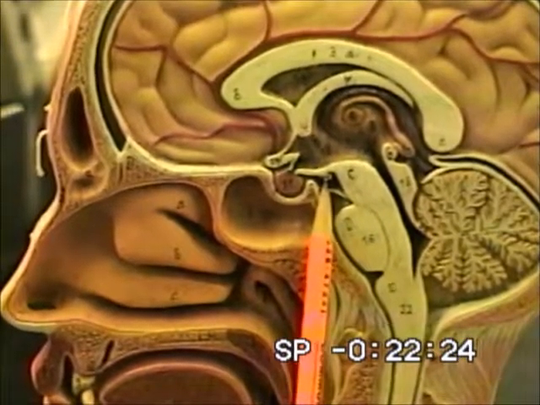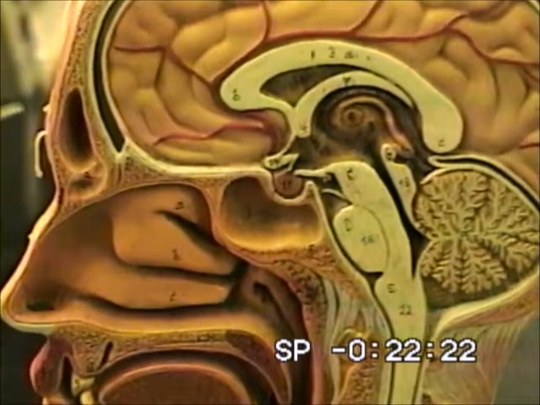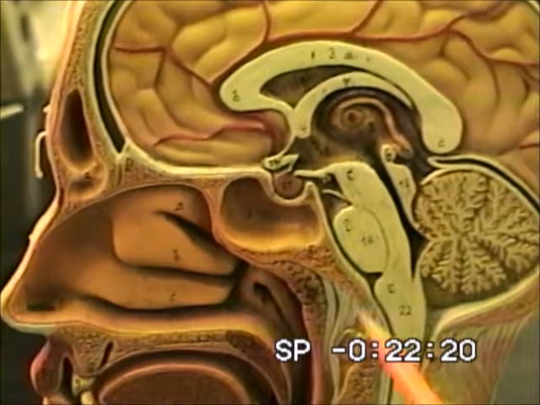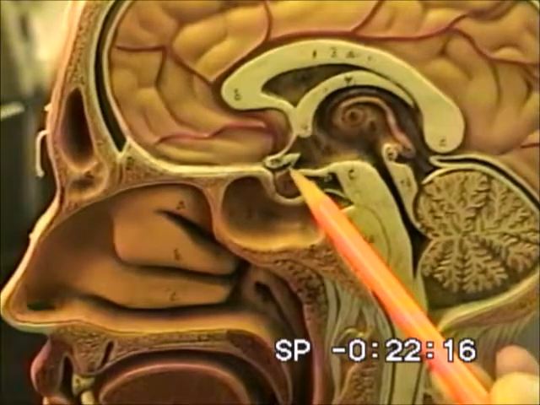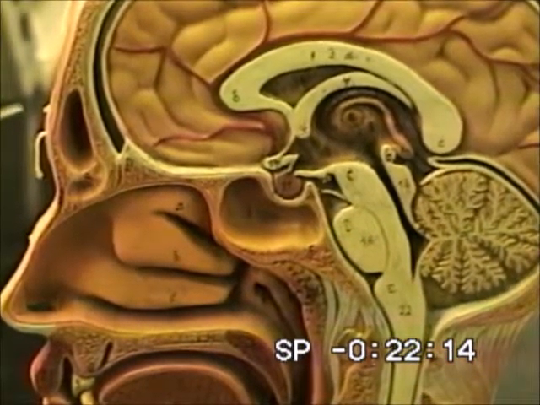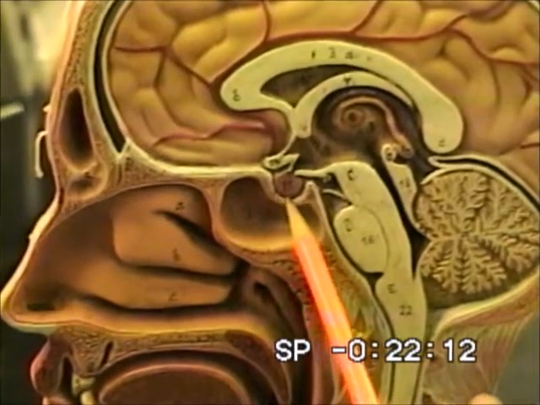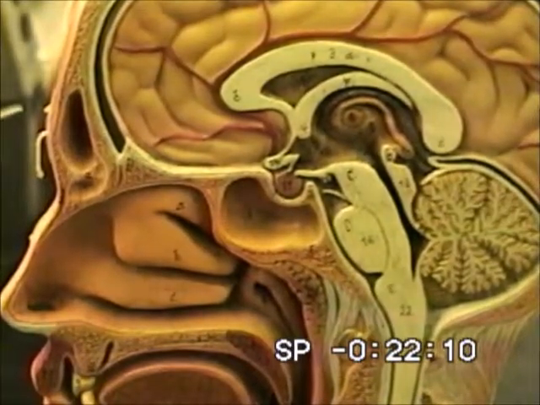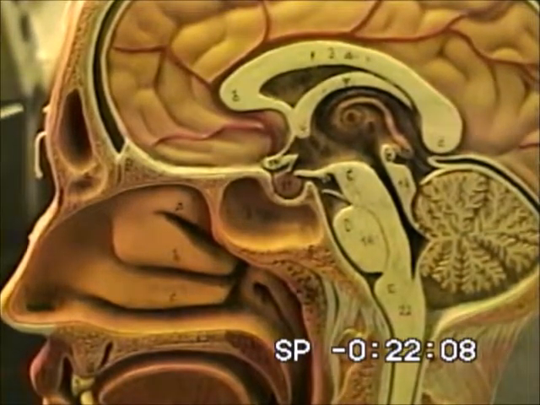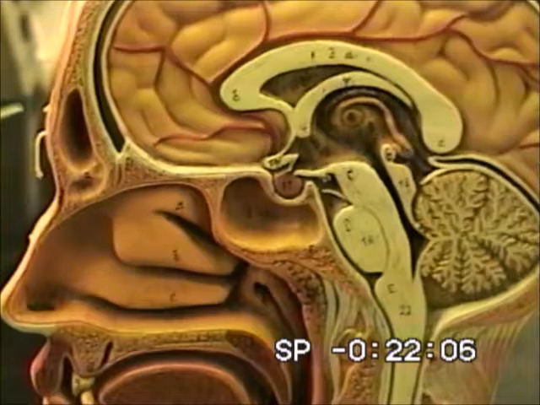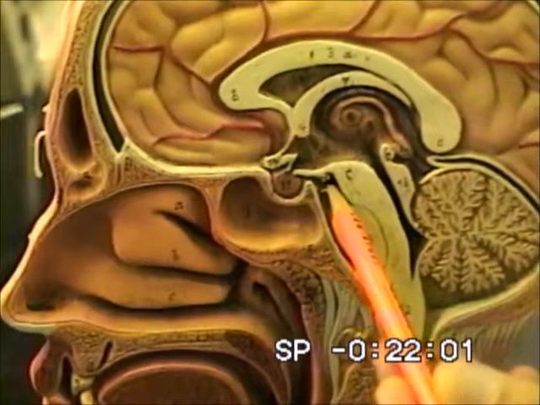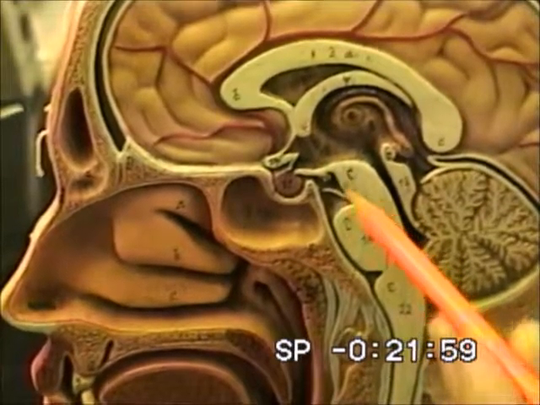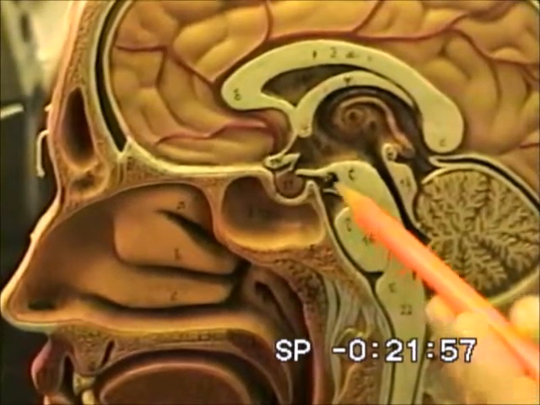Underneath the hypothalamus, the infundibulum is this portion right here that attaches to the pituitary. And the next one is the pituitary gland, which would be here, number 11. Cerebral peduncles would be right up here. You really can't see them because they don't show them very well, but it would be this area right here, just above the pons.